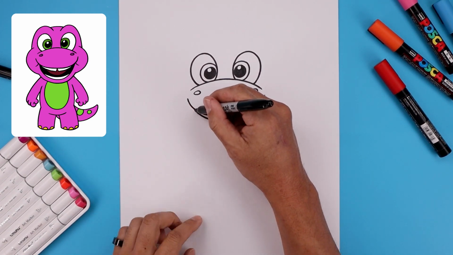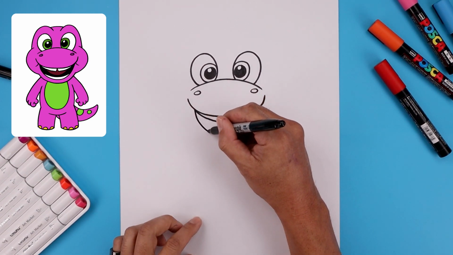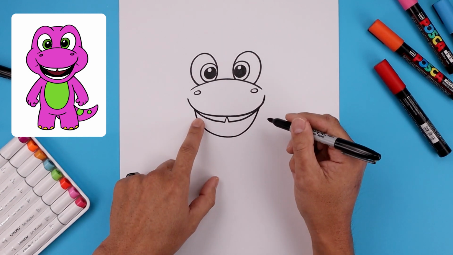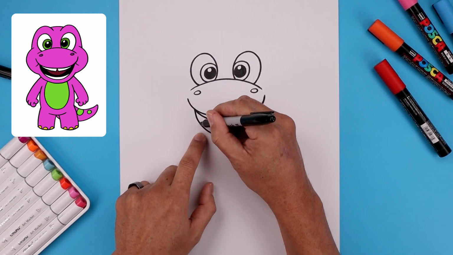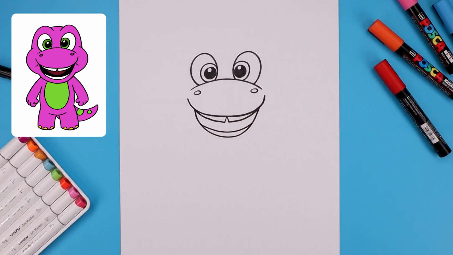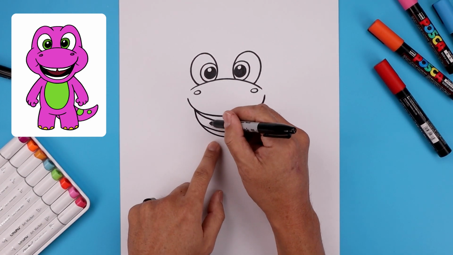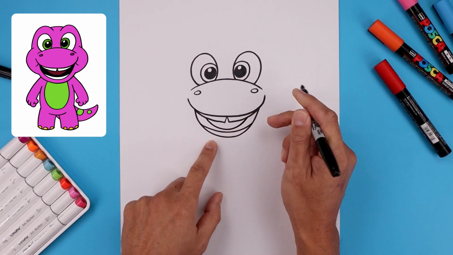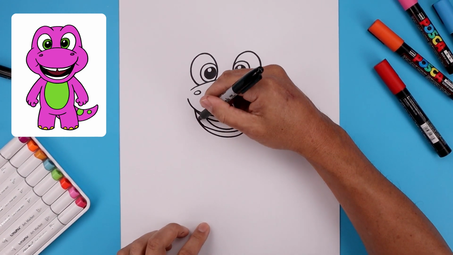Let's open up the mouth, starting back on the left, coming down, across, and then up. Now I want to draw the bottom row of teeth, starting back on the left, coming down, and then up. Let's add the tongue, coming down and up towards the right, and we'll fill the inside of the mouth in black.